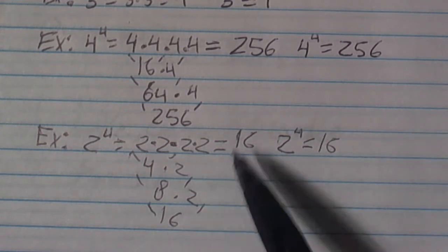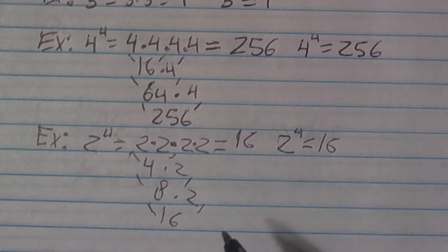And if you didn't know this multiplication right here, I'm sorry, but that is sad. You can just private message me, and I might make a video if enough people do that, to help you learn or remember your multiplication.